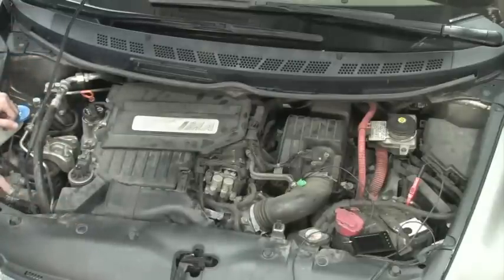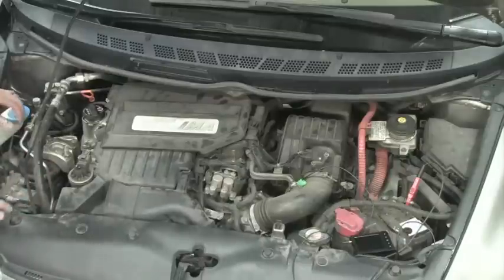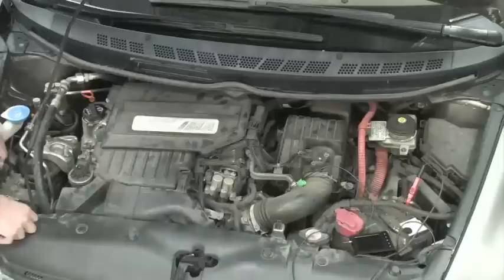The only thing is you want to be careful. Your AC compressor down there is high voltage right down in here. So just be aware that it's there when you're changing the high voltage system if you're just doing a belt.